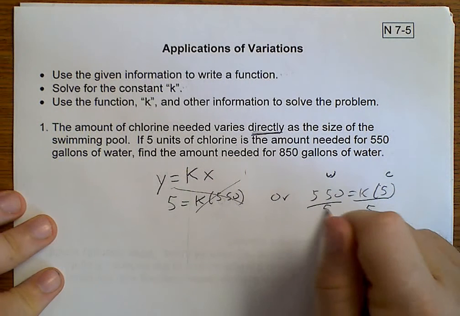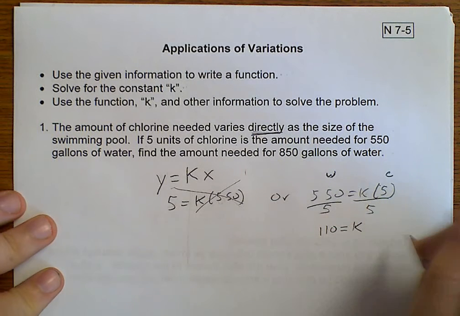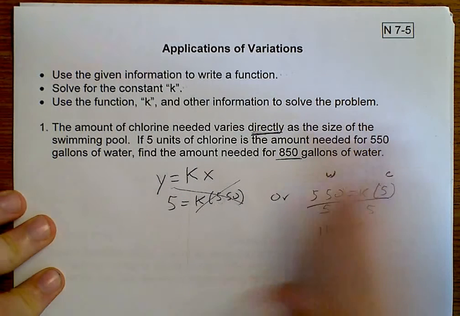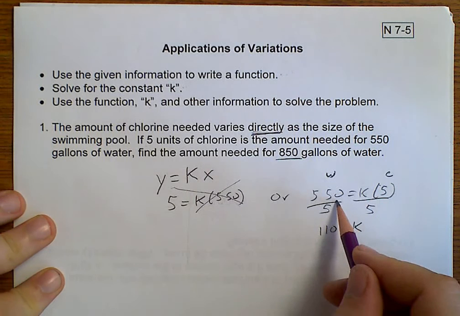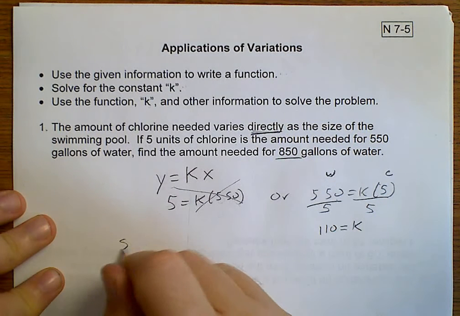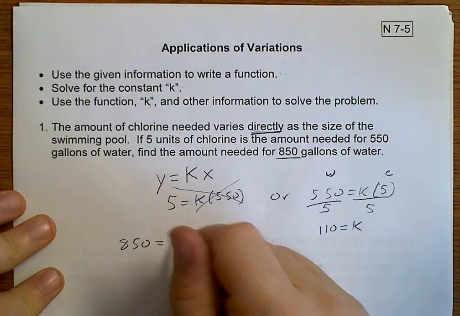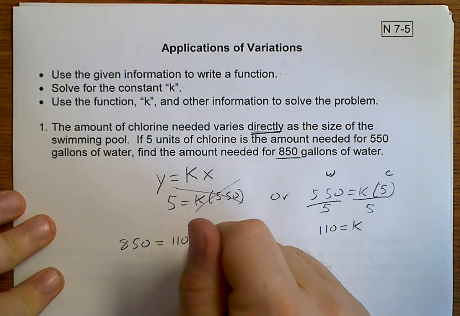So we're not using this one, we're going to use this one. Divide both sides by 5, and we get that 110 equals k. Well, now we want to find out for 850 gallons of water. Well, I put the 850 on the equal sign, and we know that k is 110, and we're going to go ahead and use C for chlorine.